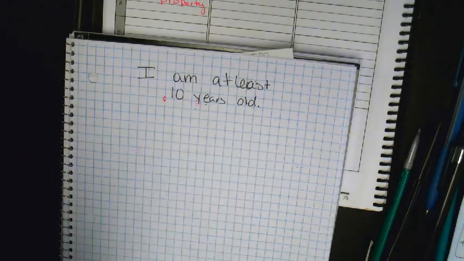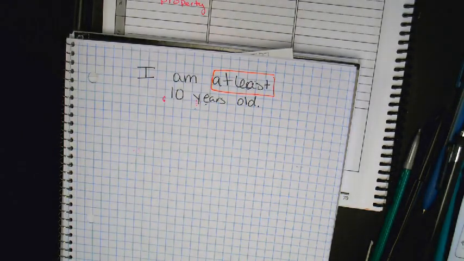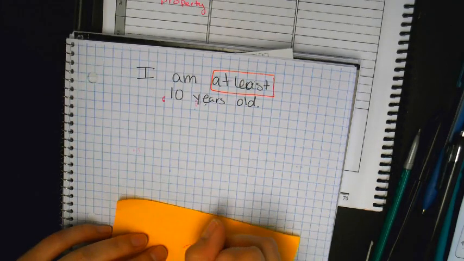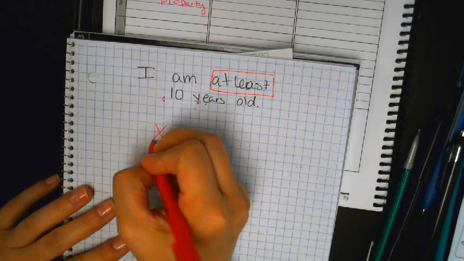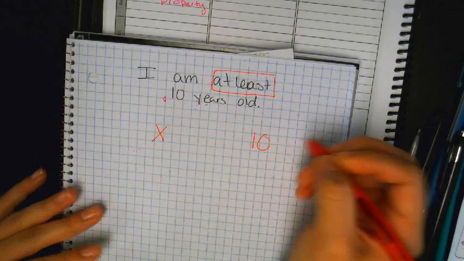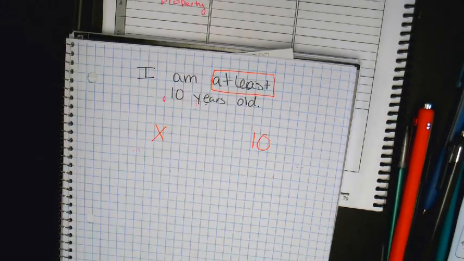So this is the hardest part. You have to translate that into an inequality. So, you know it's X, right? And what's the number I gave you? 10. So the hardest part is determining at least, is that a less than, is that a greater than, is that a less than or equal to, is that a greater than or equal to? I am at least 10 years old. So this is where it gets all complicated. I am at least 10.